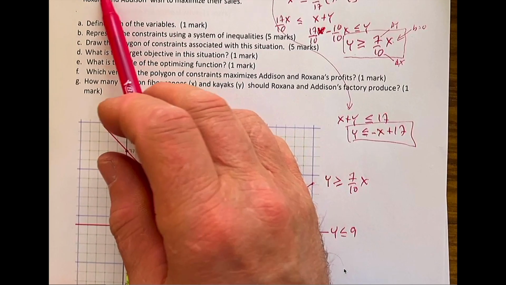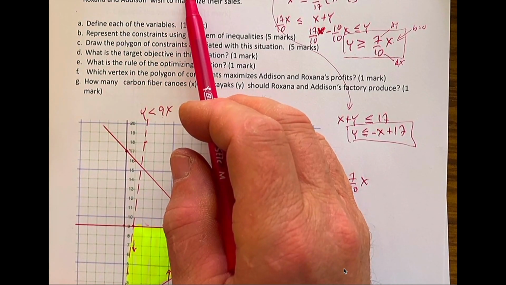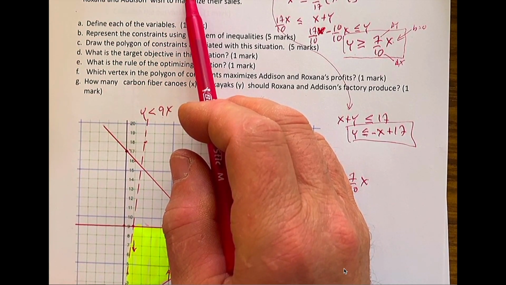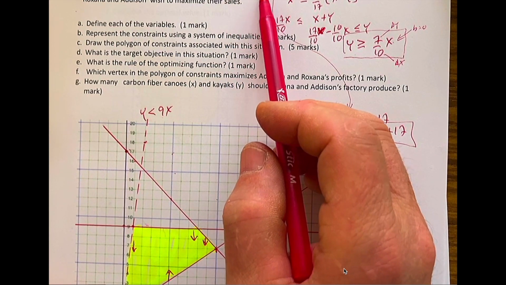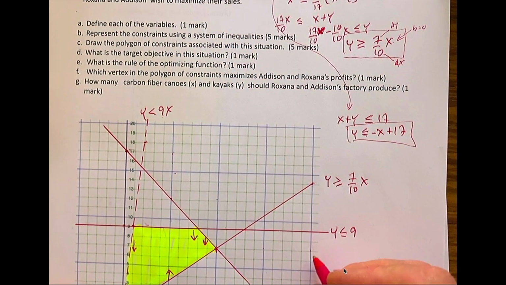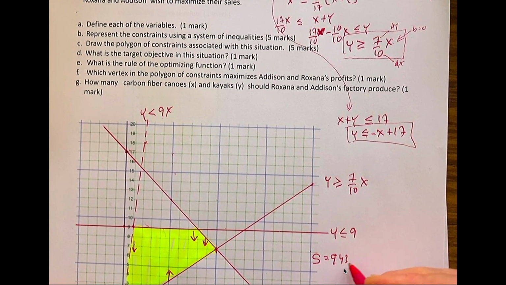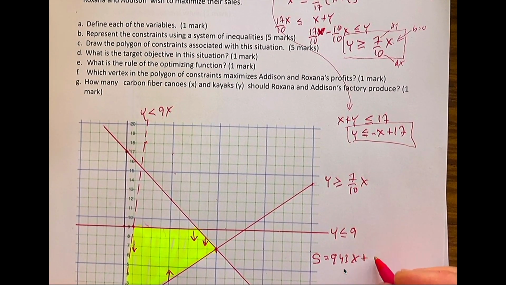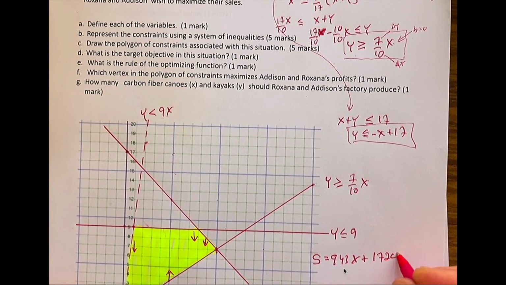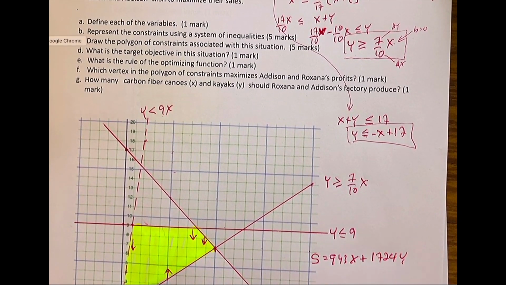We are told the selling price of the canoes is $943 for each canoe. The canoe is X. The kayak is $1,724 for each kayak. Selling price, I'm going to write S, is equal to 943X plus 1724Y.